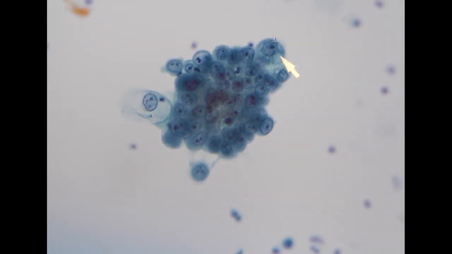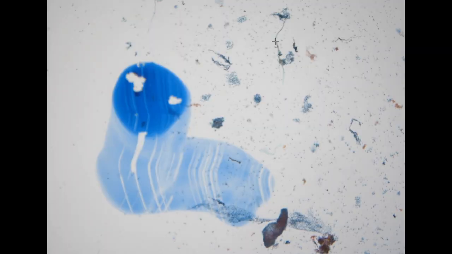And in the cytoplasm, you see these vacuolations. The nucleolus and the chromatin pattern are also abnormal. And there are some larger cells in the periphery. So this is compatible with involvement of the cancer in the peritoneal cavity.